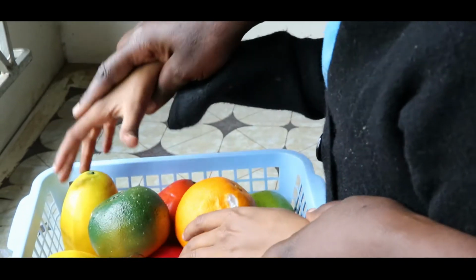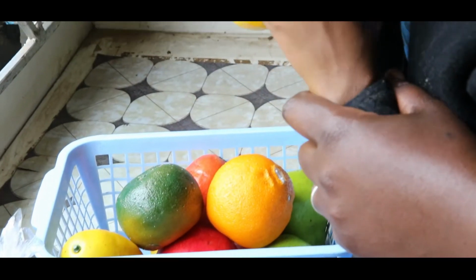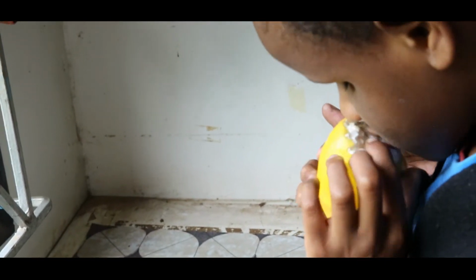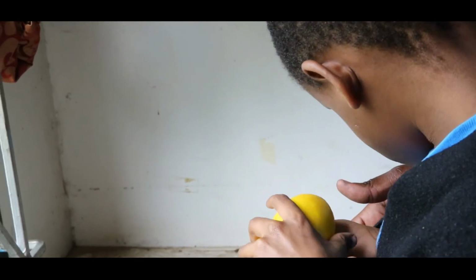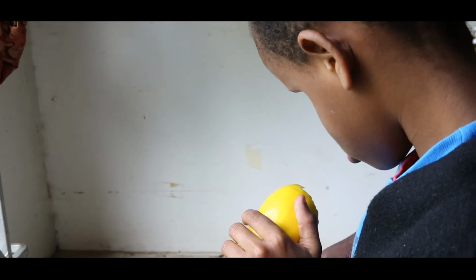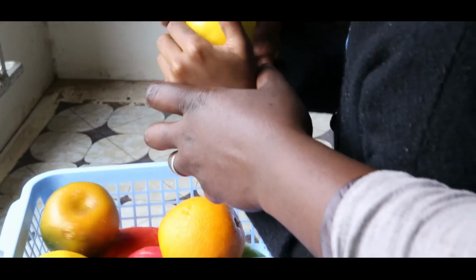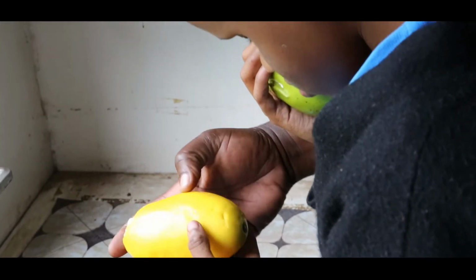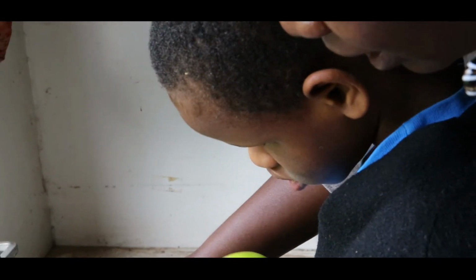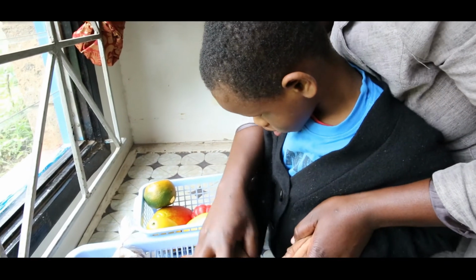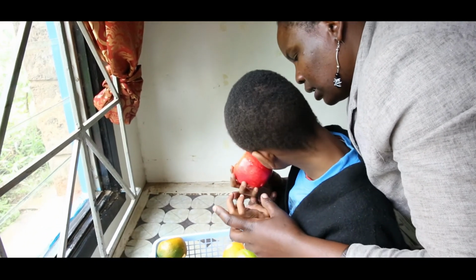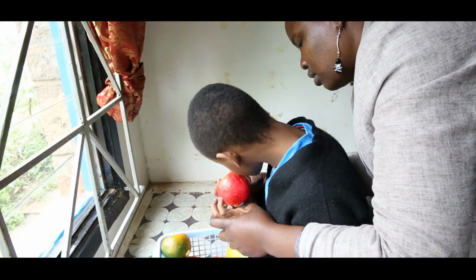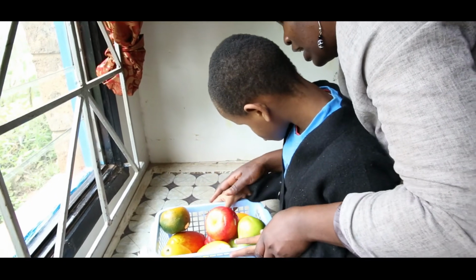This one is a mango. Mango for Helen to eat. That one is a pear. A pear. This one is an apple. Apple. Okay, good girl.